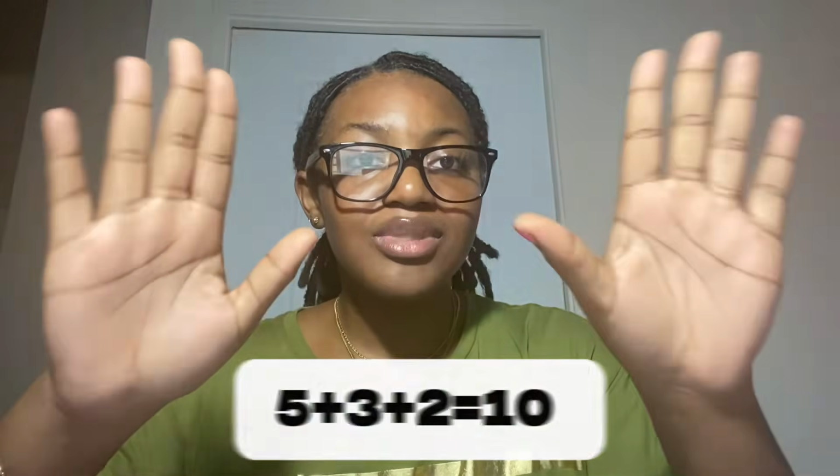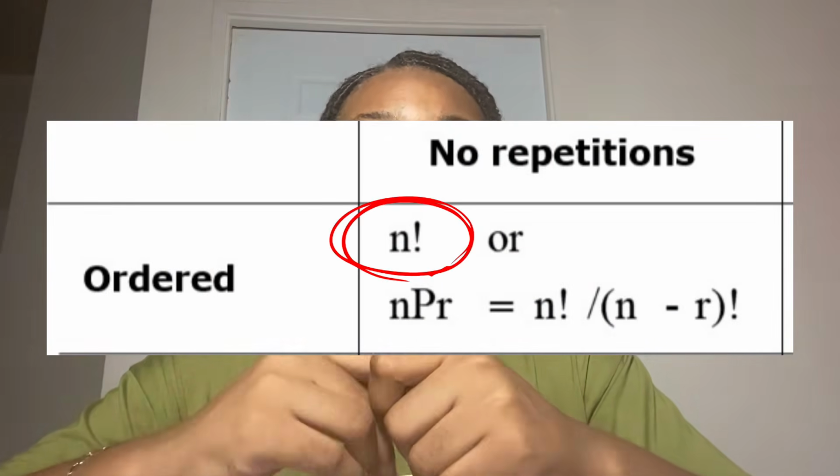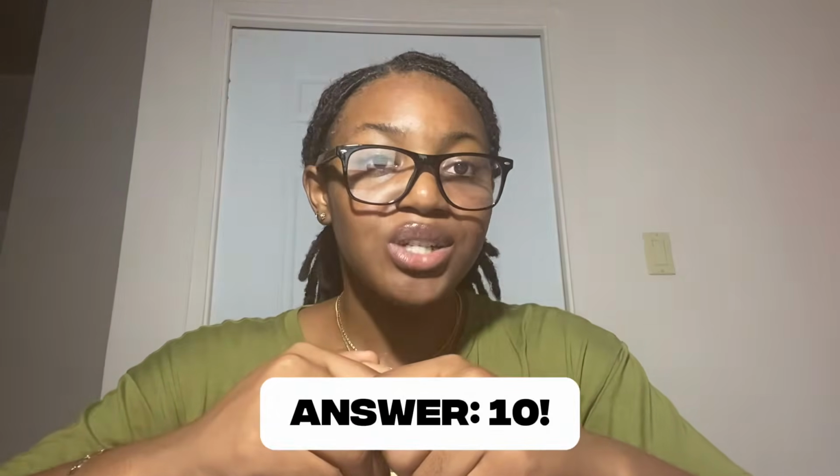So of course we'll have 5 distinct art books, 3 distinct math books, and 2 distinct computer science books. In total, we're going to get 10. Since that's the total number of books, all books are different, and the order matters, we're going to use the formula for permutation with no repetition. And of course, that would be n factorial, in this case 10 factorial. So our answer is simply 10 factorial.